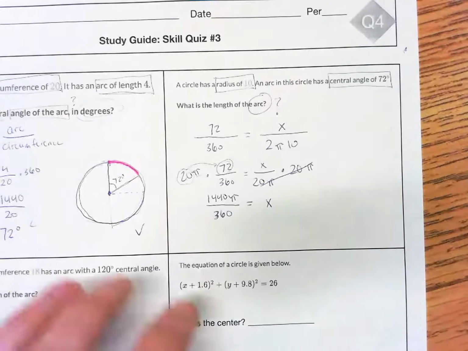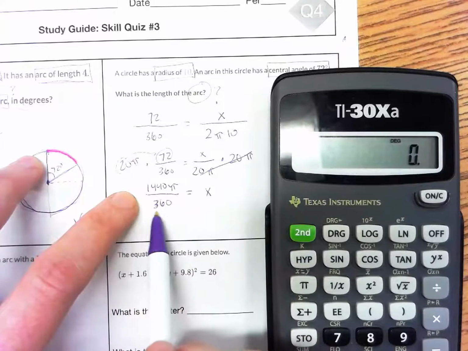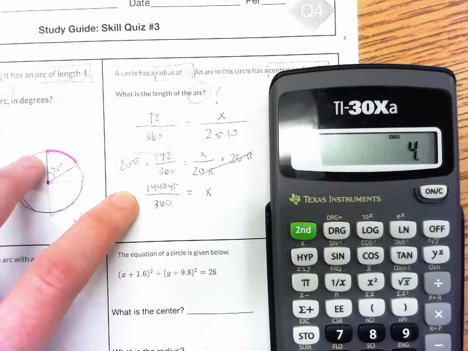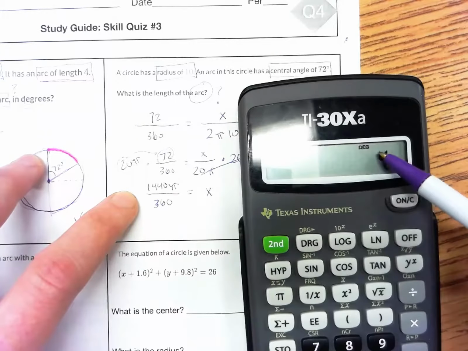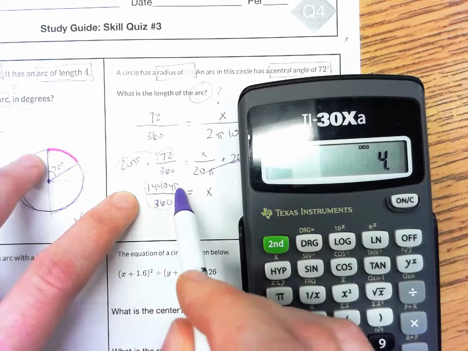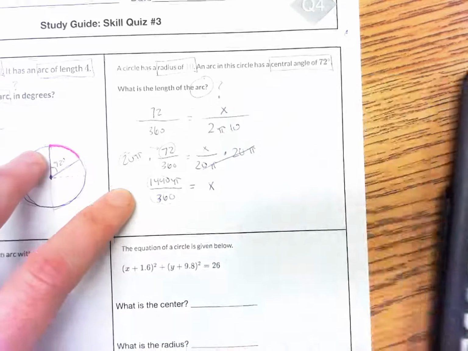There's a couple of ways that you can solve this last part. We could try to divide the whole number, so we could do 1440 divided by 360, and actually that works out. We get a whole number, 4. So we divided this part right here. We didn't divide the pi, so 4 pi would be our answer.